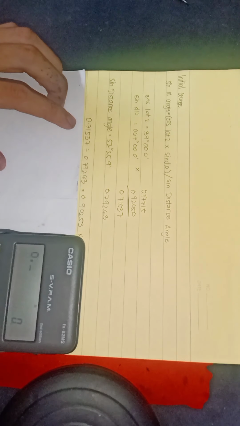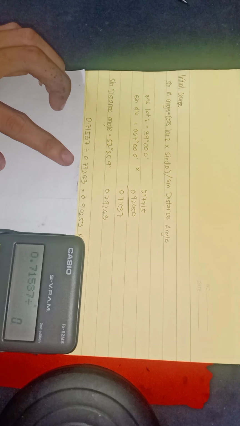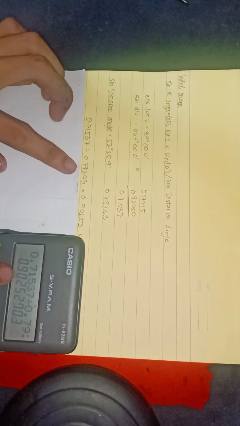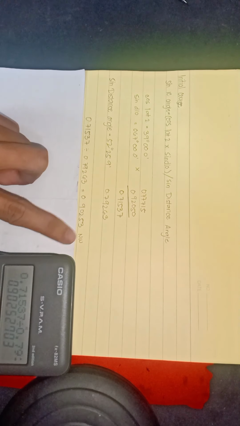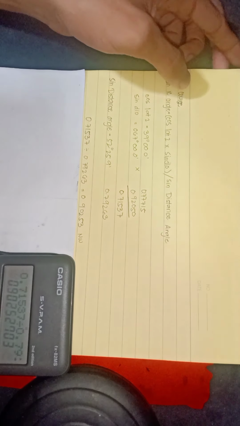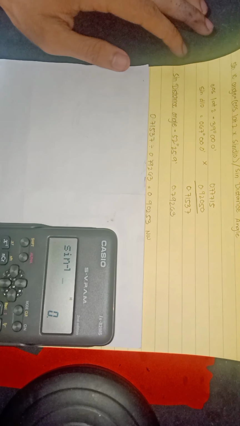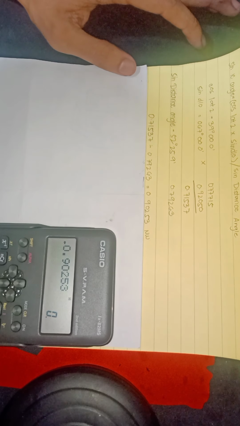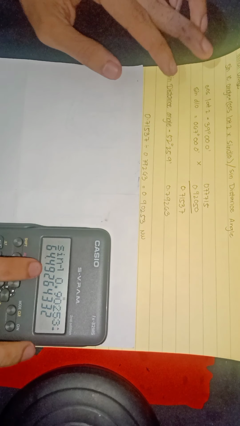So 0.71537 divided by 0.79263 equals 0.90253 northwest. After that, we will type the shift sine. It equals 0.90253, and it equals 64.493 northwest.